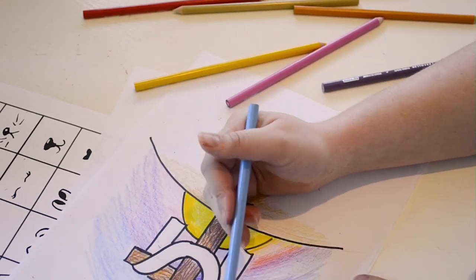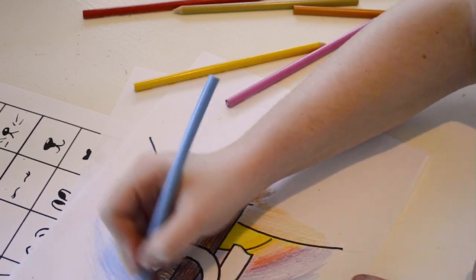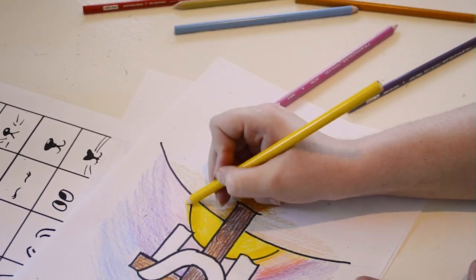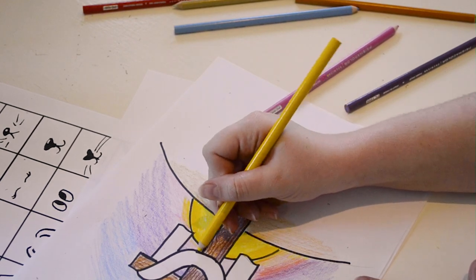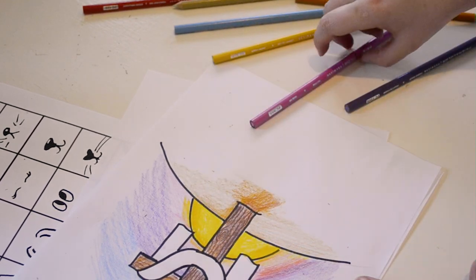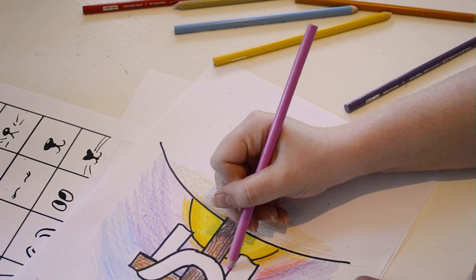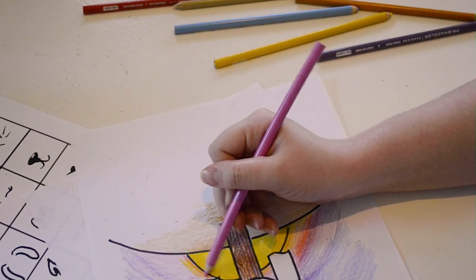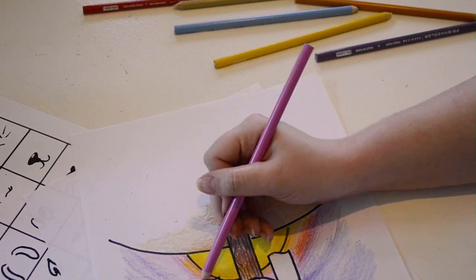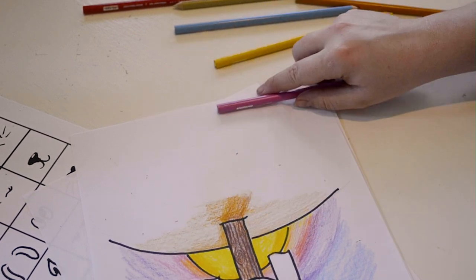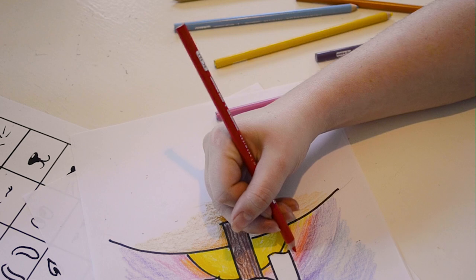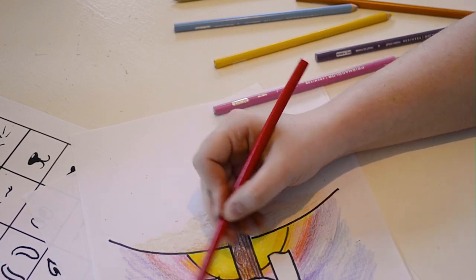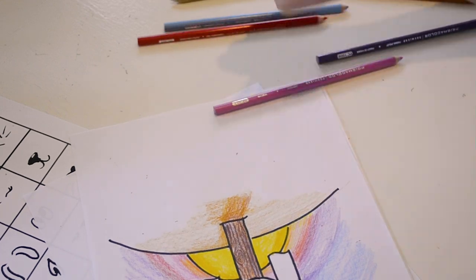I'm holding the pencil down here so I can get more. If I hold it up here, I have to move my arm more. So it depends on what you're doing. But what was I going to do? I was going to add more yellow around here. And now since I did this over here, I kind of have to do it on the other side, whether I like it or not. I think the yellow helps brighten it up.